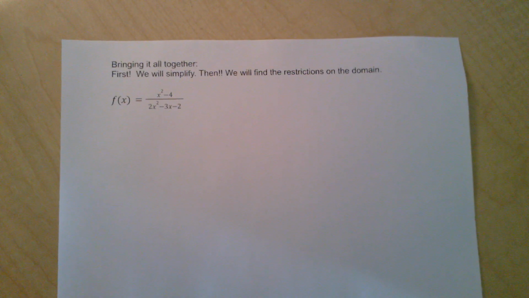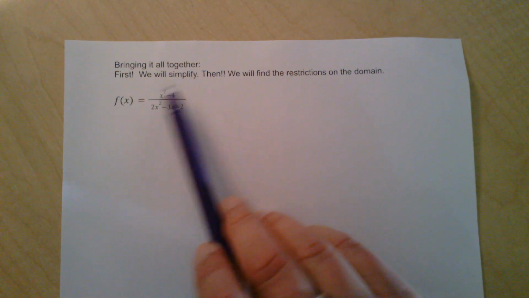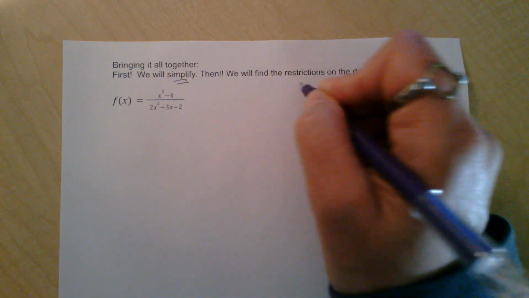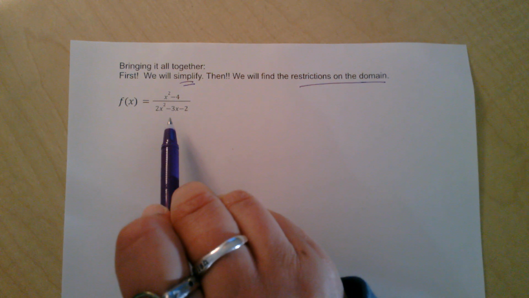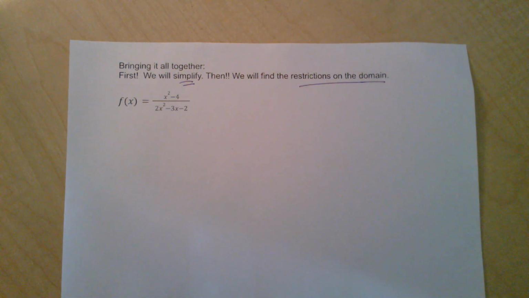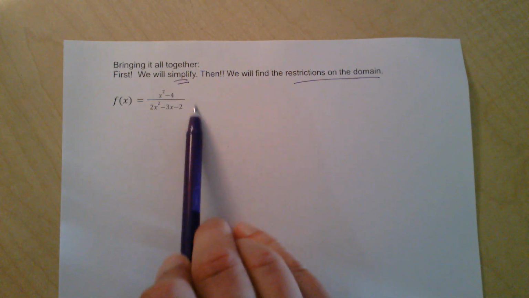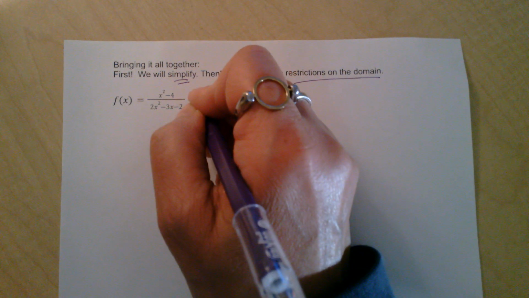And our last example for the day on this Friday afternoon that I'm making the video, we're going to bring it all together. First, we're going to simplify. Then we're going to find the restrictions on the domain. So we have f of x equals x squared minus 4 divided by 2x squared minus 3x minus 2. Again, a little bit longer factoring here, but let's go.